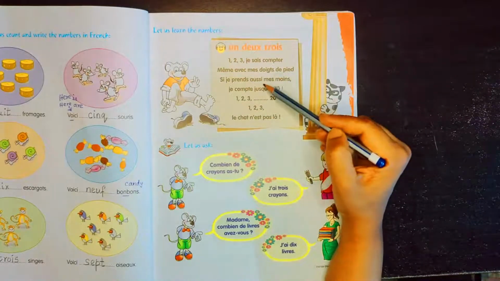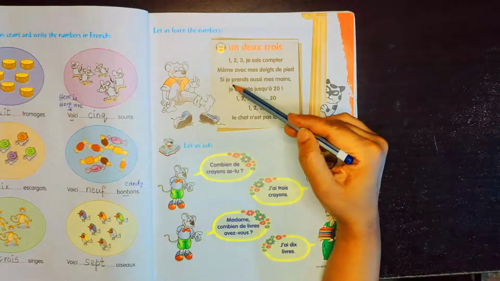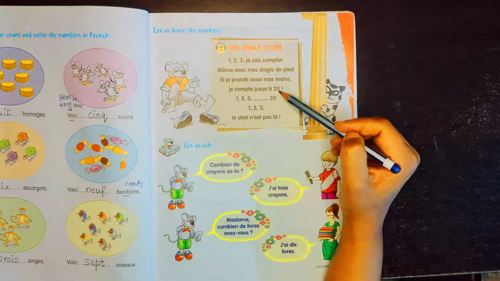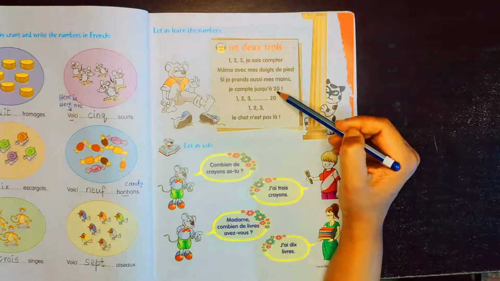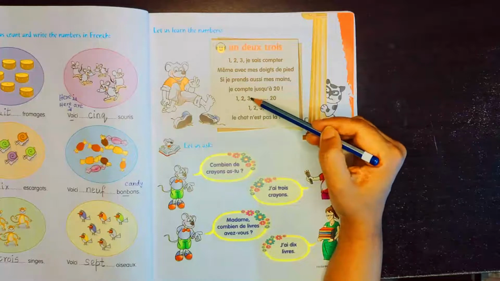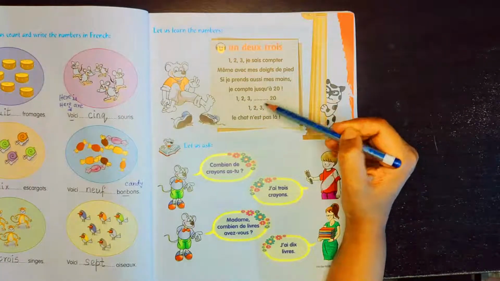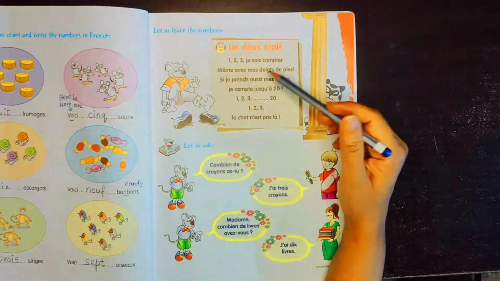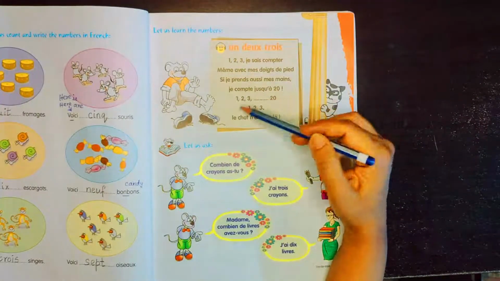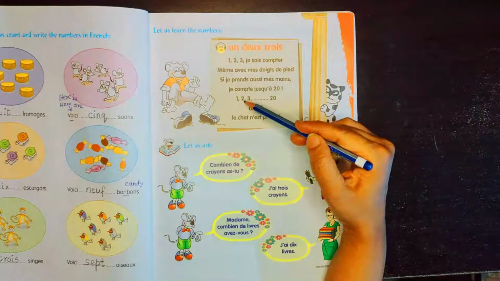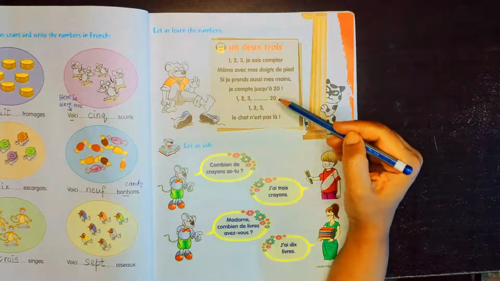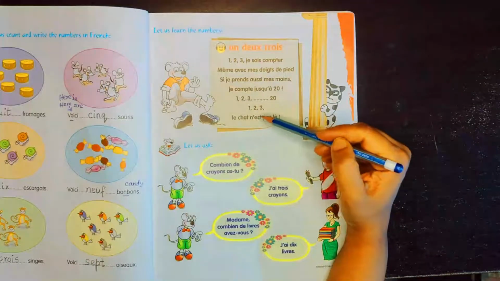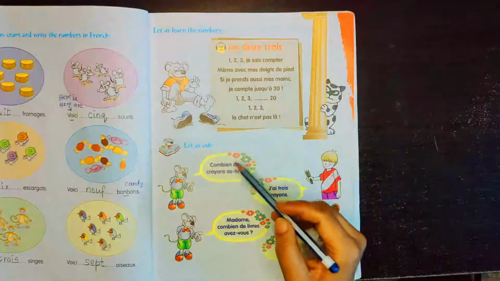If I use my hands, I can count till 20. 1, 2, 3 till 20. The cat is not there. So this is a small poem which Didu is singing for you using numbers. Okay. So un, deux, trois till 20. The cat is not there. Le chat n'est pas là.